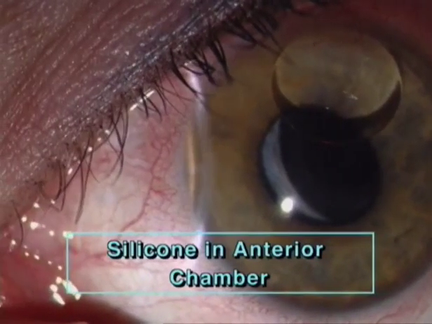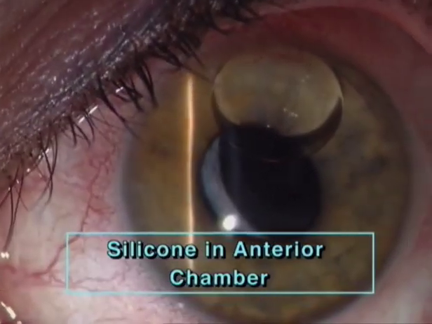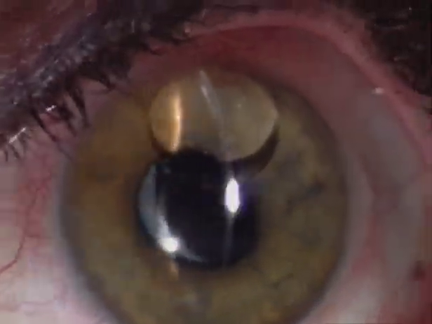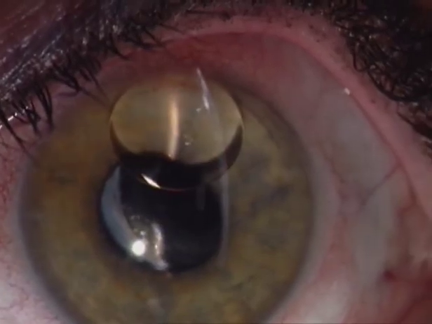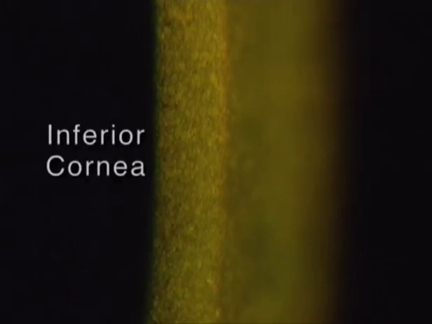In this eye, damage has been produced by a silicone bubble in the anterior chamber, and we expect this to occur mainly in the superior cornea. And indeed, observed here with a contact glass without a red filter, the cells of the endothelium in the inferior parts appear normal, small and regular. However, when we move to the superior cornea, where the silicone touch has occurred, the cells show irregular sizes and shapes.